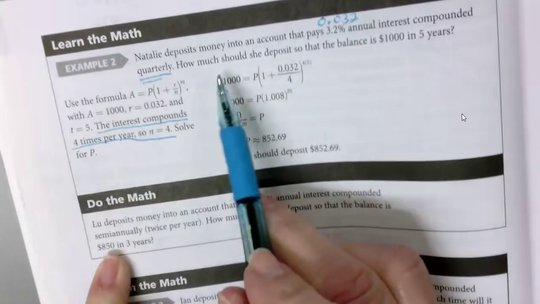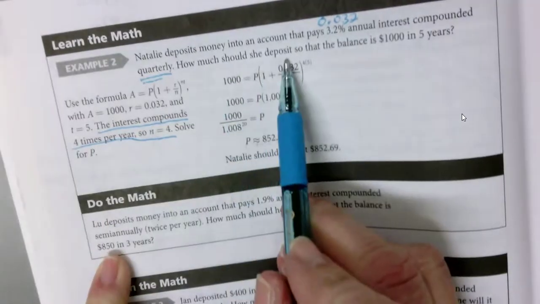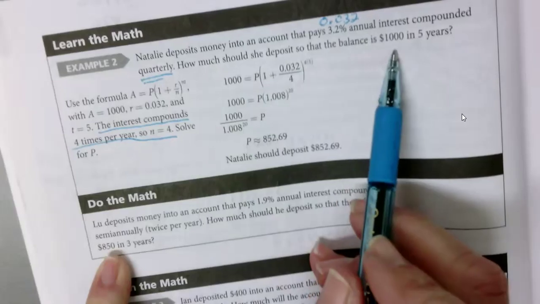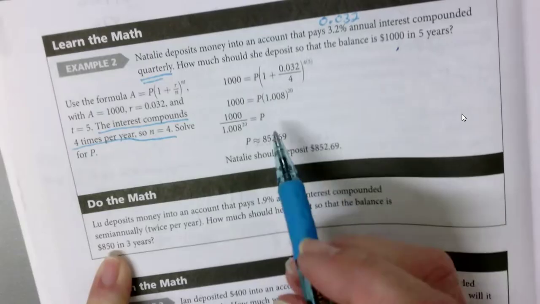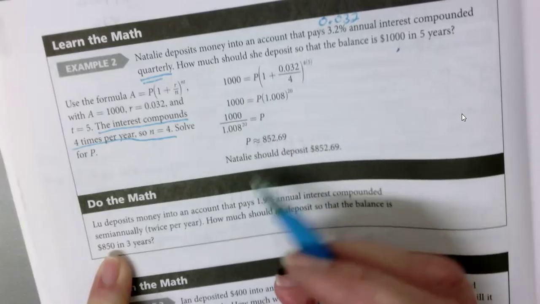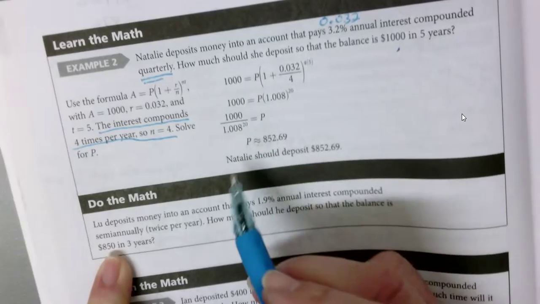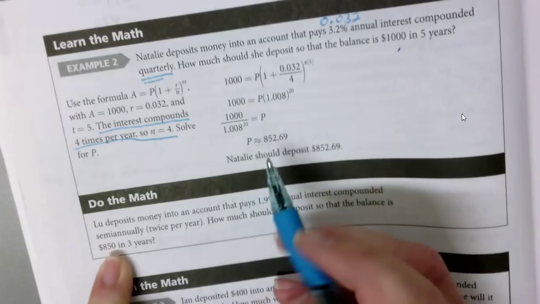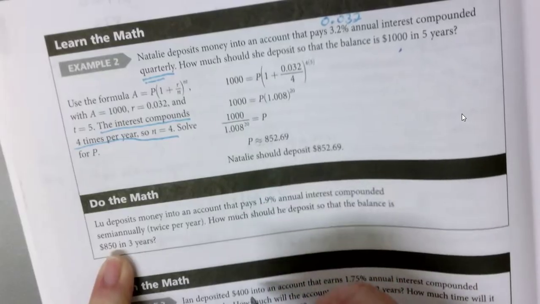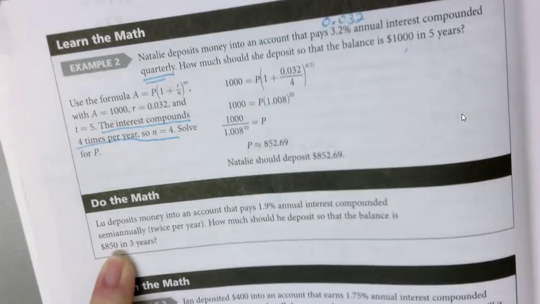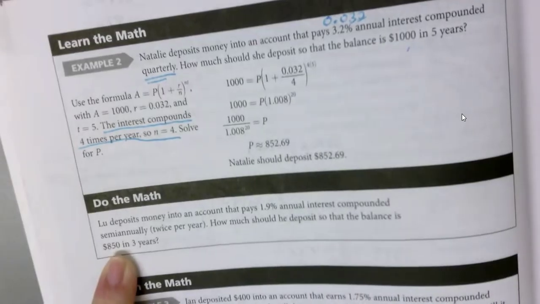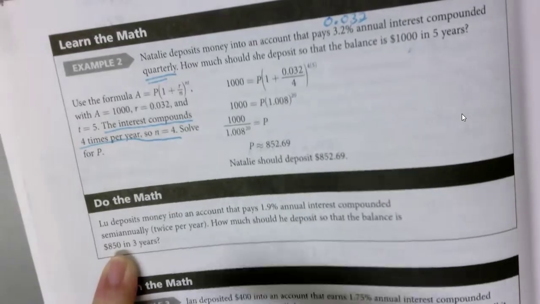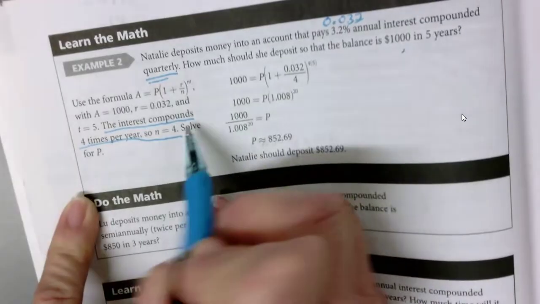How much should she deposit so that the balance is $1,000 in 5 years? People will actually use this to plan for retirement. If I want to have $2 million in 40 years when I want to retire, how much do I have to put in the bank today? And if we did even more complicated calculations, we could figure out how much per month for the next 40 years so that you would have your 2 million or however much you think you'll need. All right, and we're solving for P this time, so that's what's different.